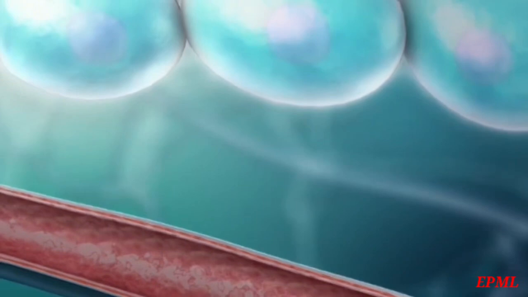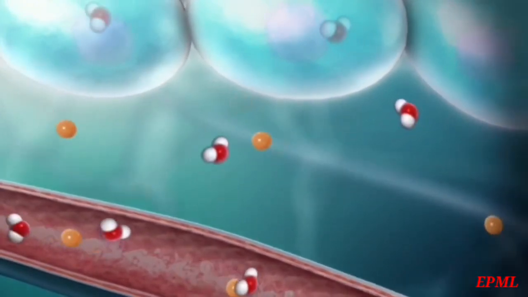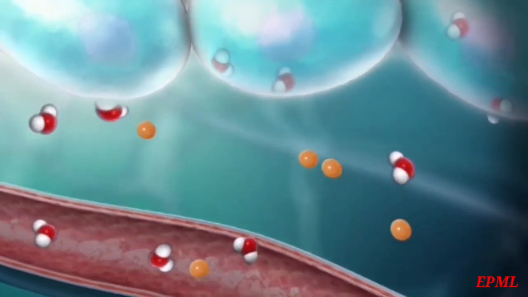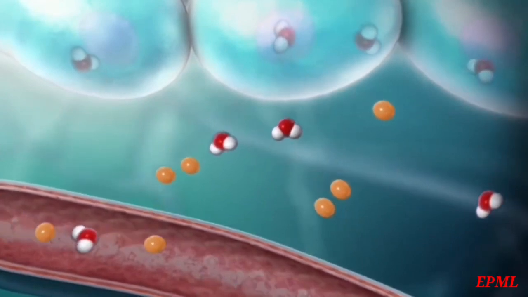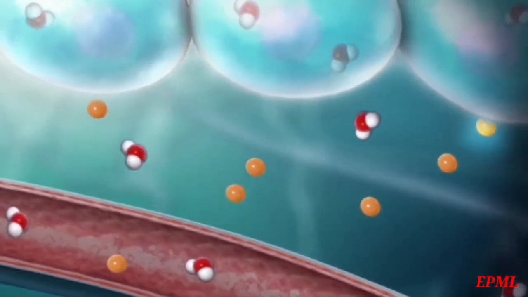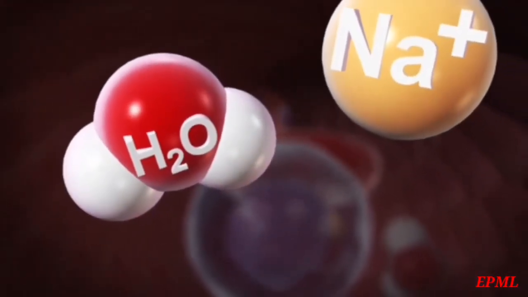However, electrolytes and other substances in the water cannot cross cell membranes. Substances like salt remain in the intravascular and interstitial spaces. The body maintains homeostasis by constantly regulating fluid exchange and ion concentration balance between these spaces. Focus on the water molecules and sodium ions.